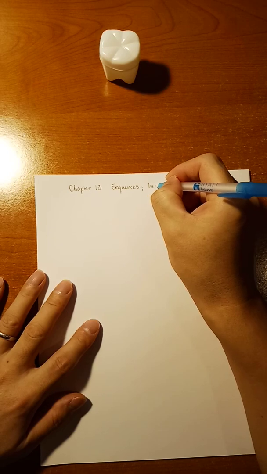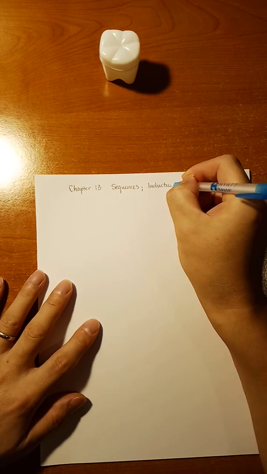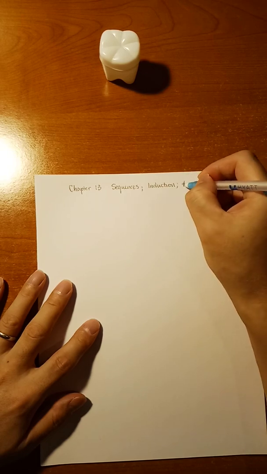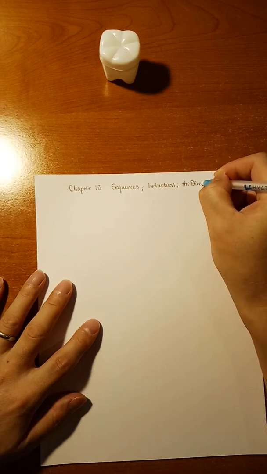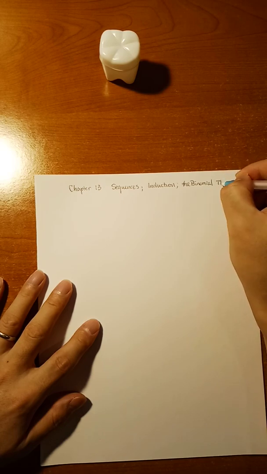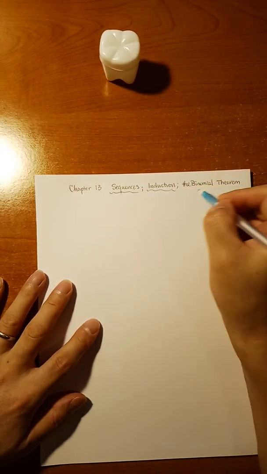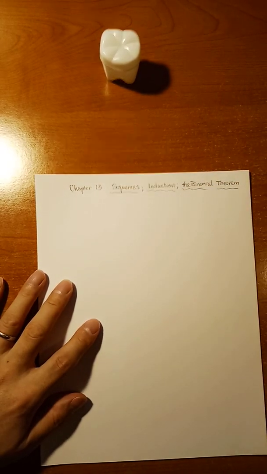Inductions. And the binomial theorem. Three parts: sequences, inductions, binomial theorem.